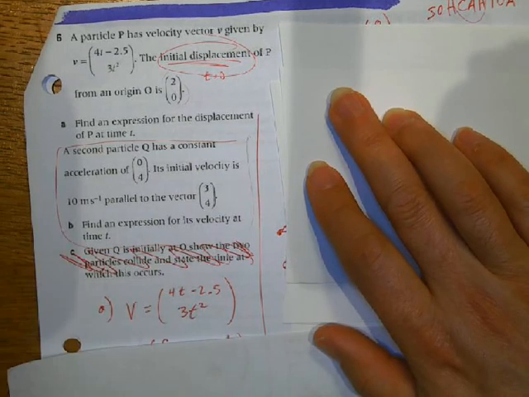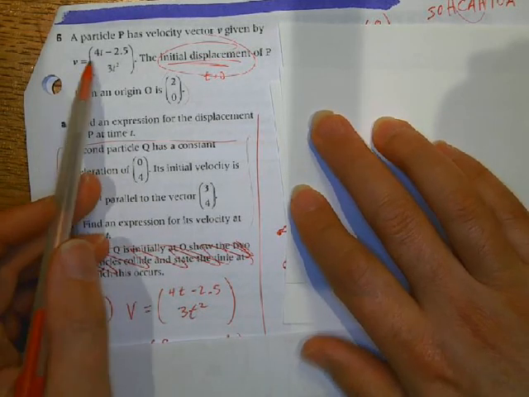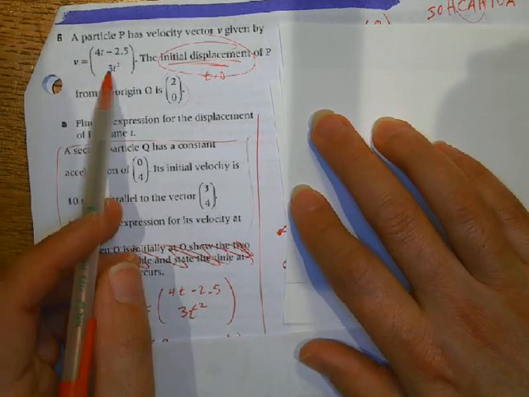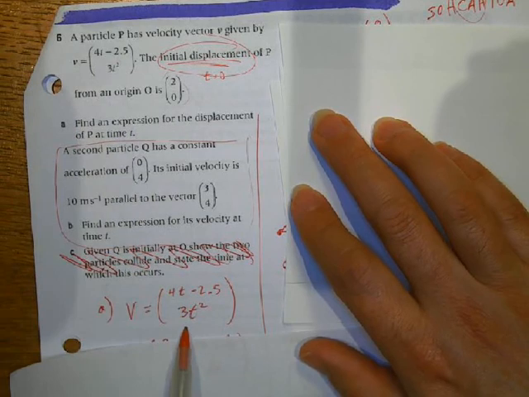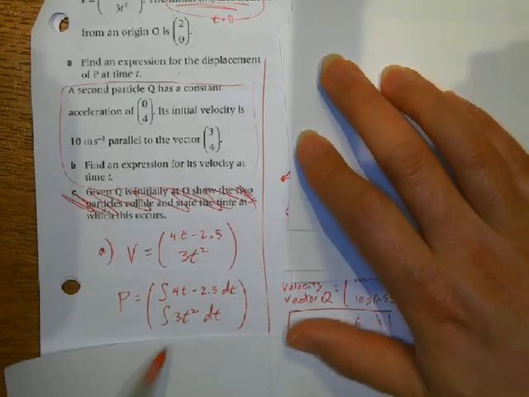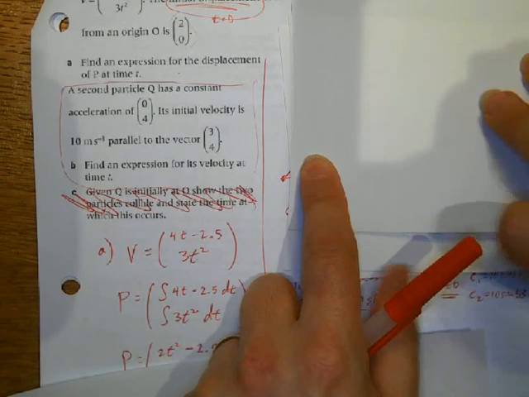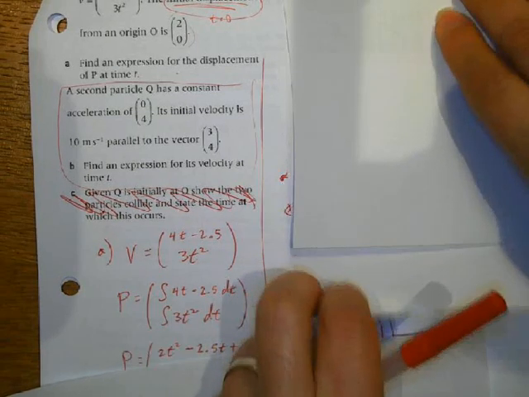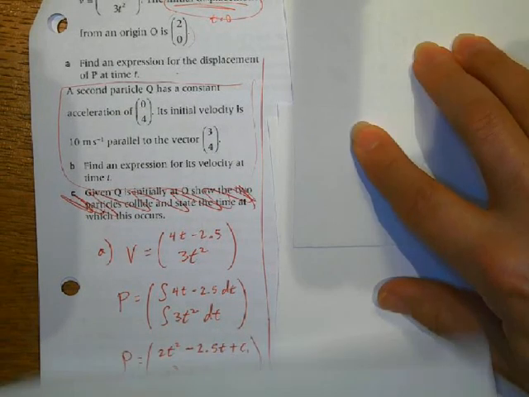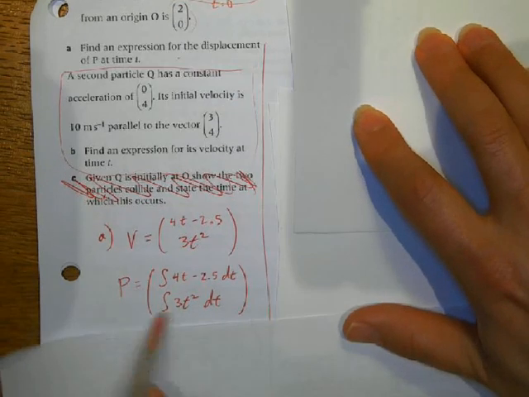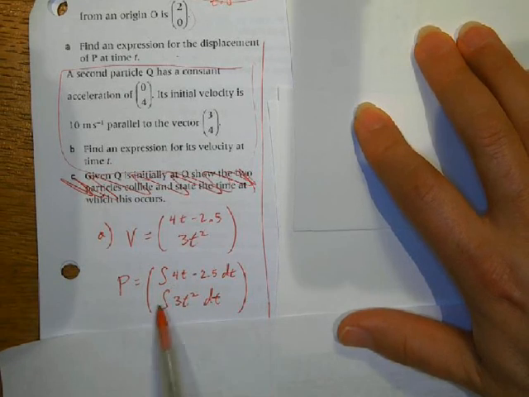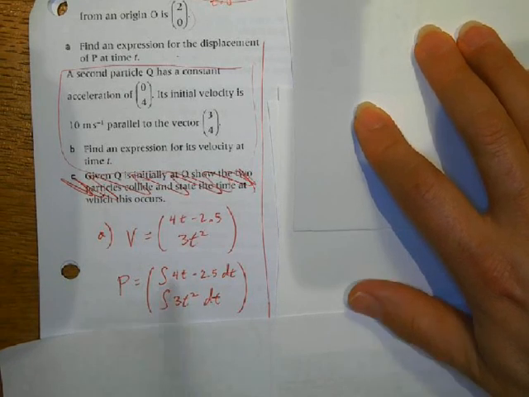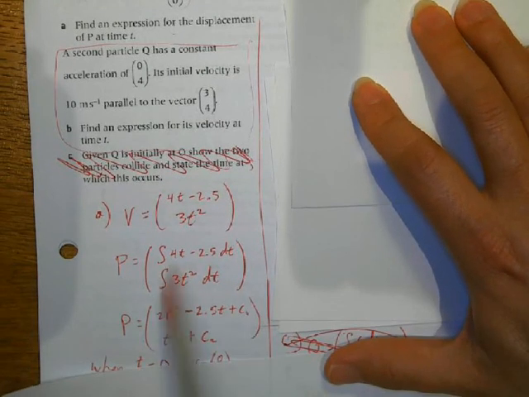Okay, so my velocity is 4t minus 2.5, and then the y component is 3t squared. So to find displacement, I take the antiderivative of both components there. The antiderivative of 4t minus 2.5 is going to give me 2t squared.